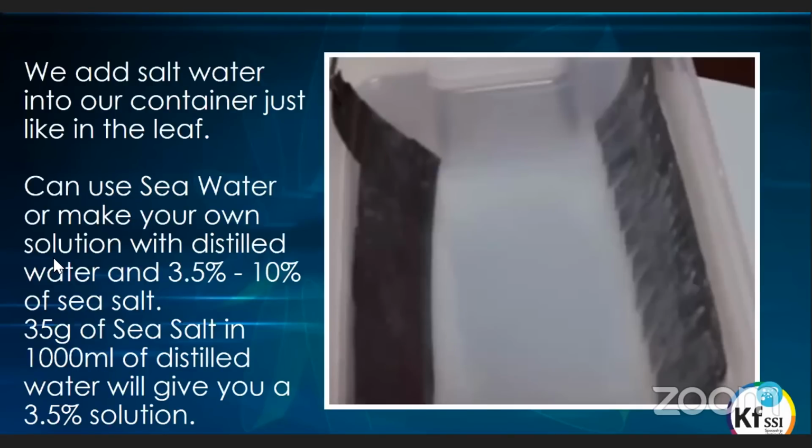And some people have had some success with varying the concentrations of salt in producing their CO2. To get your solution, for example, if you want a 3.5% solution, you just add 35 grams of sea salt in 1,000 milliliters of distilled water, and that will give you your 3.5% solution.